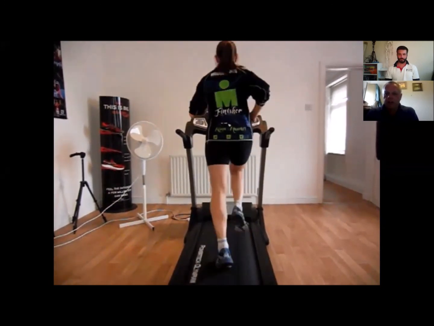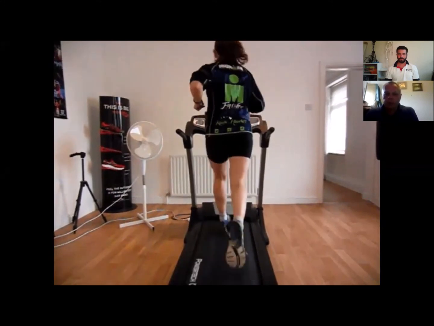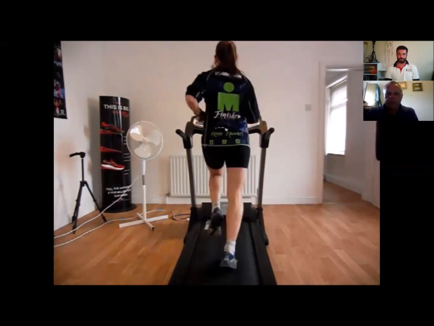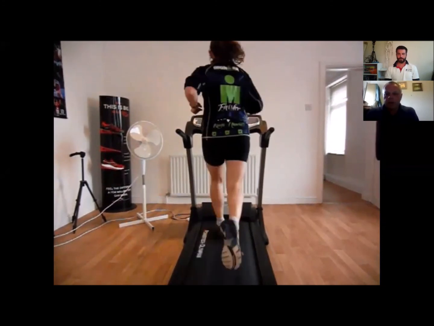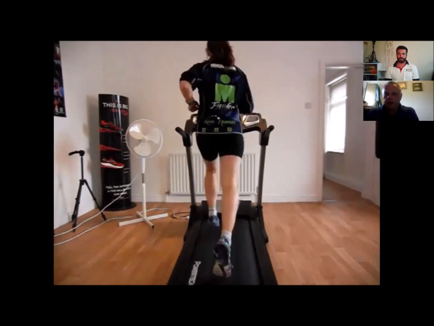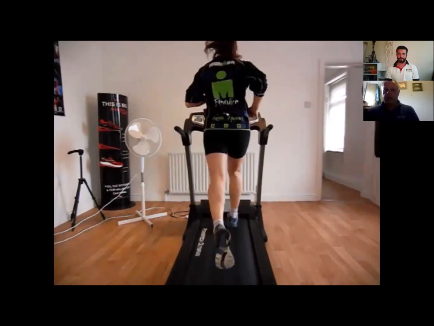So this shows how effectively the stabilizing glutes are working. So ideally we want to minimize that opposite drop. So hit on the left, drop on the right, hit on the right, that little bit of drop on the left, hit on the left, that little bit of drop on the right. So that's what we're trying to eliminate as much as possible.